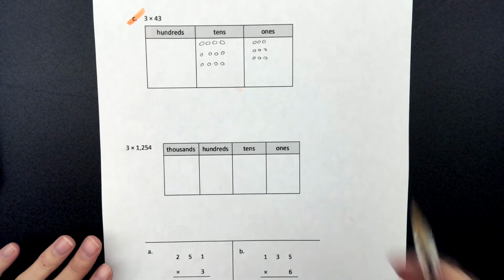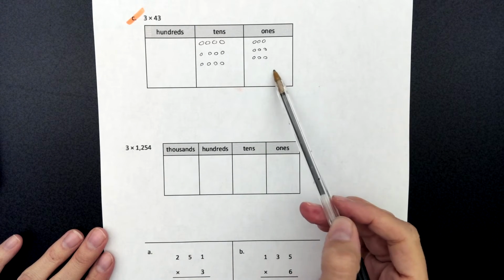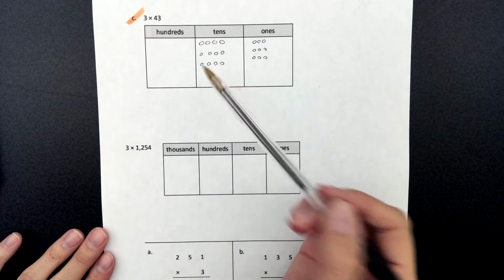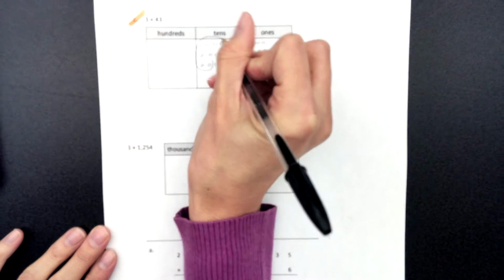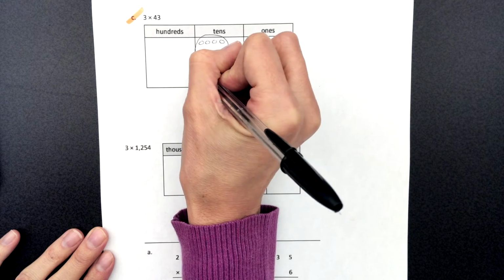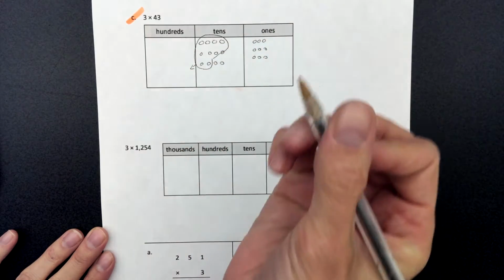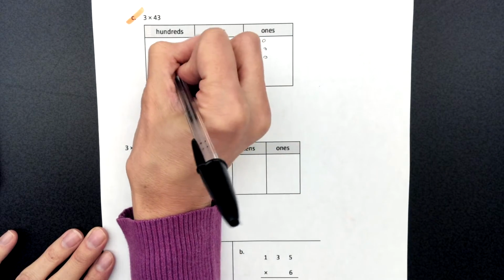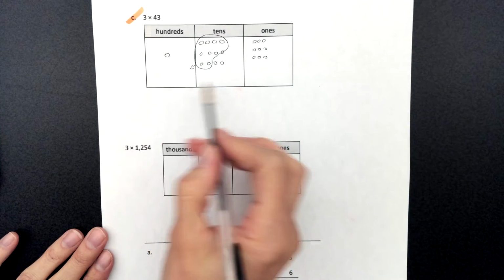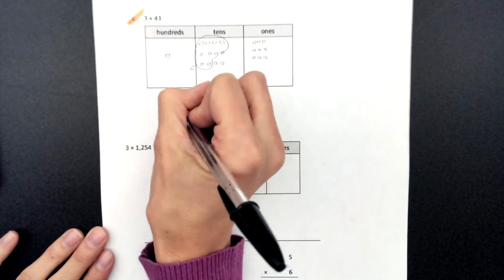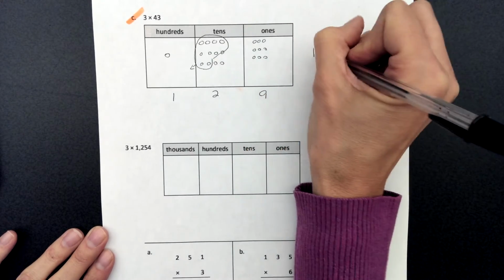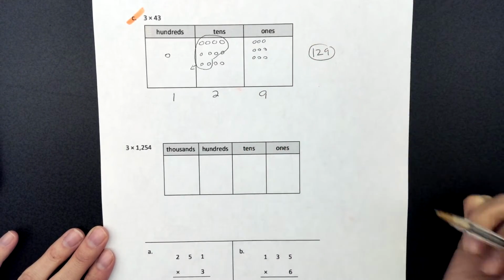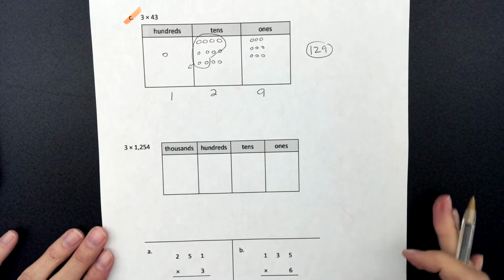Okay, and then we have to see, can we bundle anything? This is only 9, so we can't bundle that. This one's 12, so we can bundle. And move this guy over here. And we get 1 in my hundreds place. And then we just use the place value chart to tell us the answer, right? 129. That's our answer. Go ahead and try the next one by yourself.